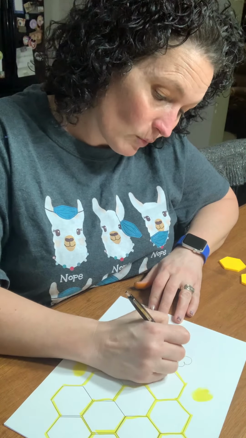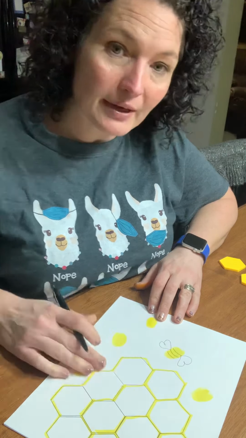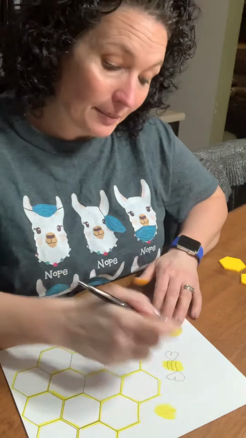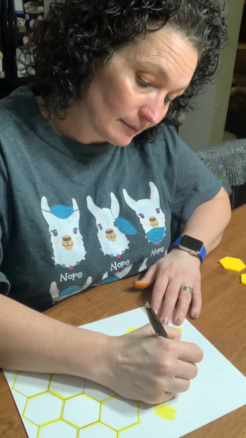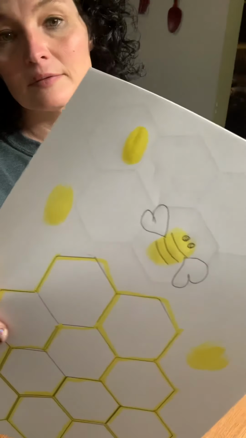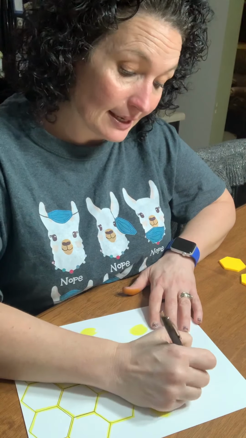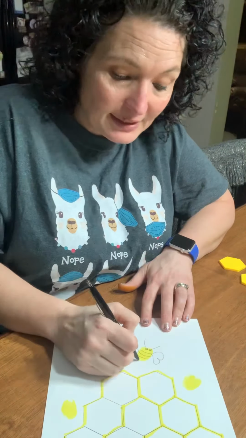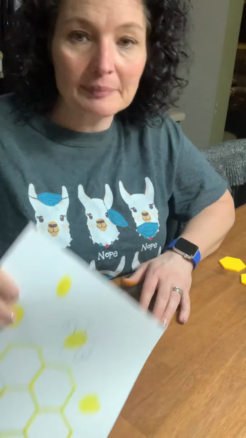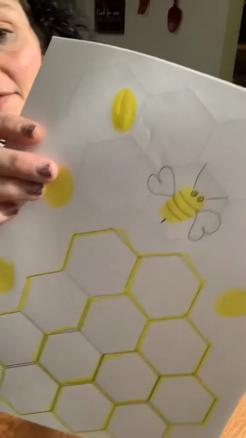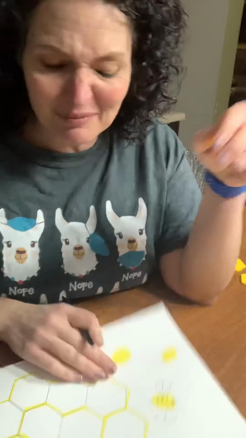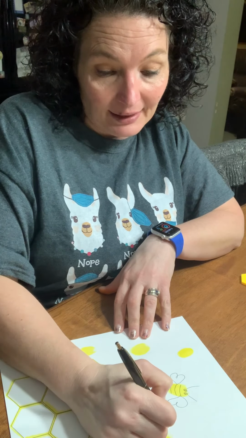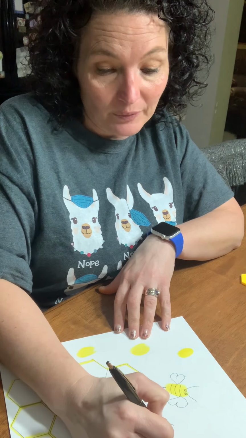Next I'm going to make 1, 2, 3 little stripes. And then I'm going to make my eyes. And then I'm going to make antennas sticking out from there. And then I'm going to make a little stinger coming right down this bottom, just like that. And guess what you have? You have yourself a cute little bee. Now, does this look like real bees? No. Not exactly like real bees, but they'll do.